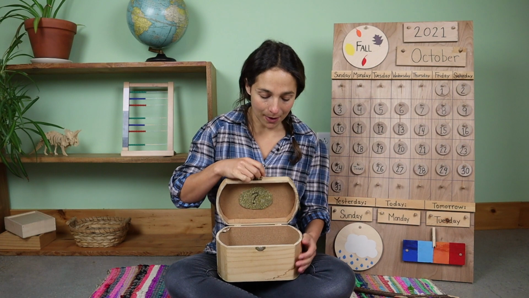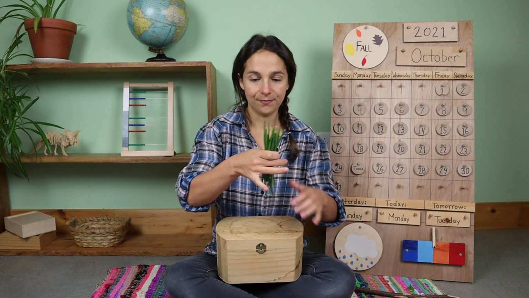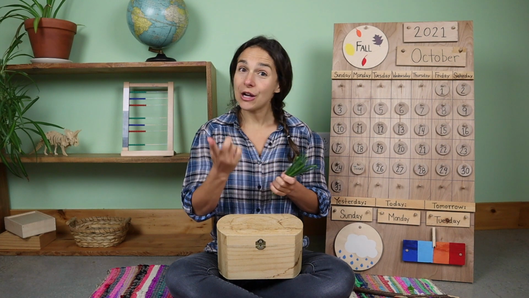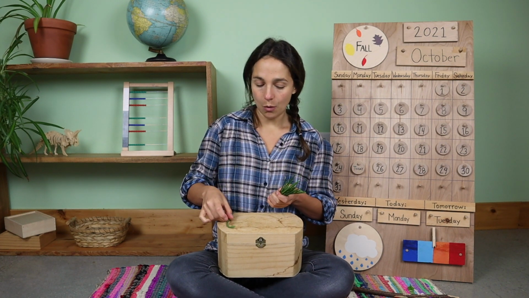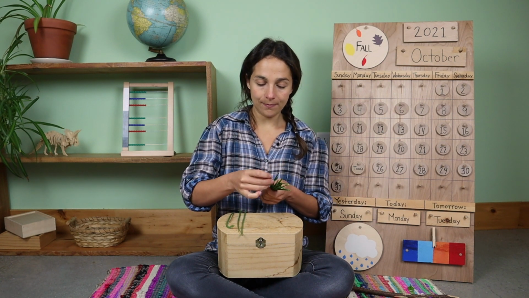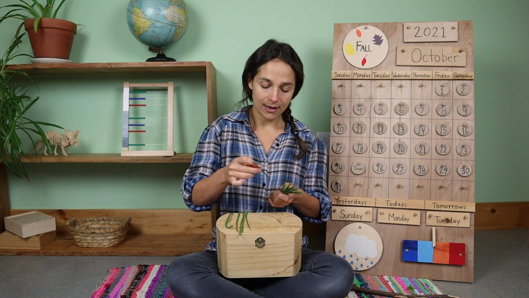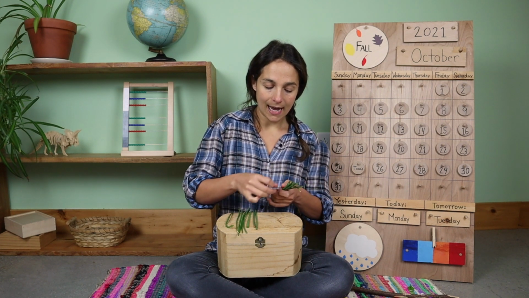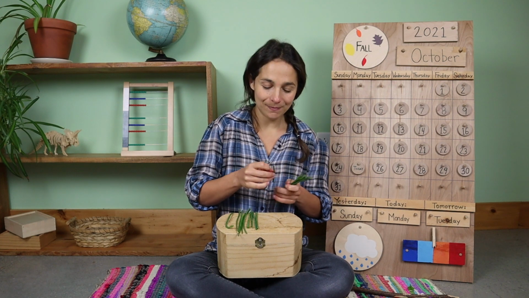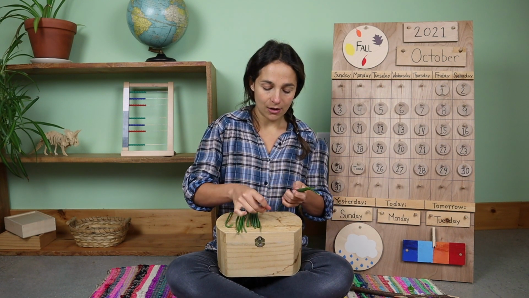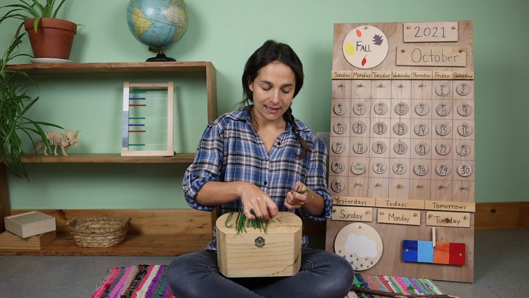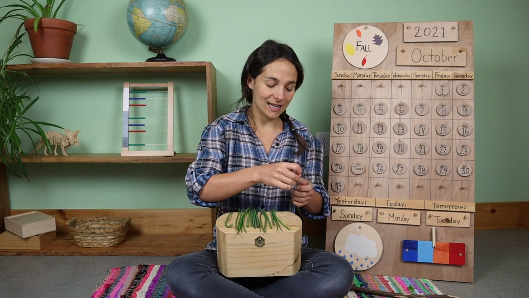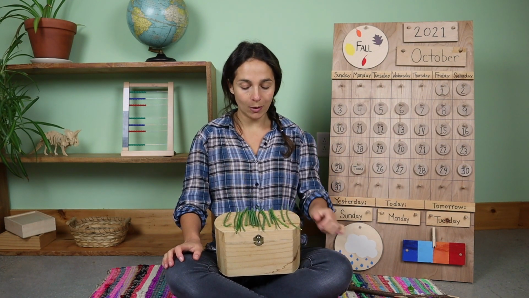Let's take a peek inside of the number box and see what I have to count today. I have some blades of grass, and as I count them, I'll line them up across the top of the box so we can count together. Are you ready? 1, 2, 3, 4, 5, 6, 7, 8, 9, 10, 11. Halfway there. 12, 13, 14, 15, 16, 17, 18, 19, 20, 21, and one more makes 22.